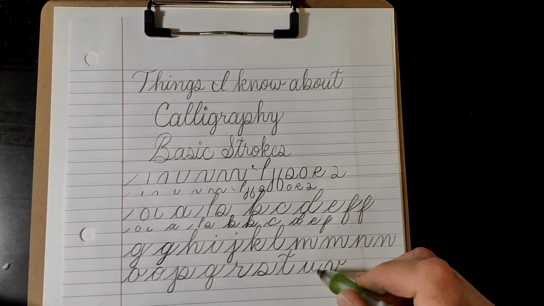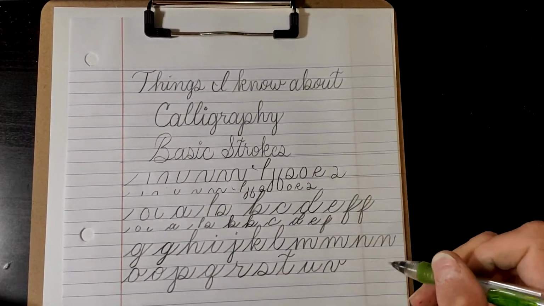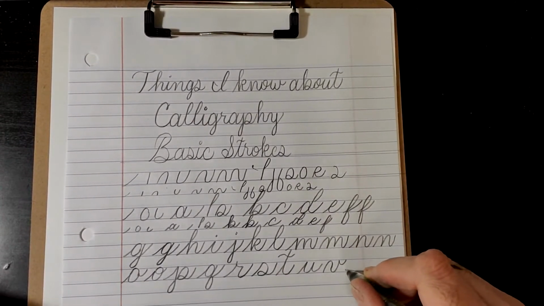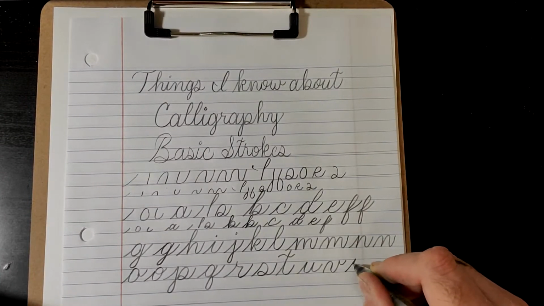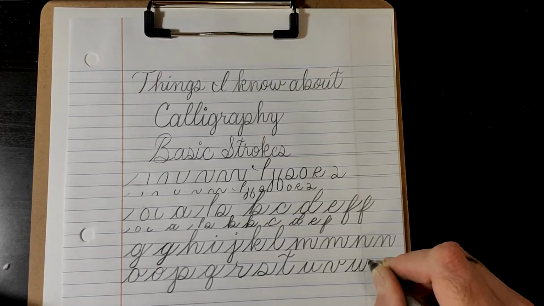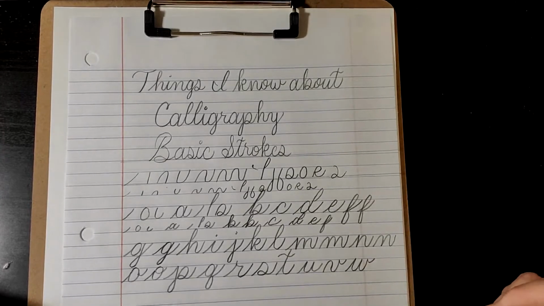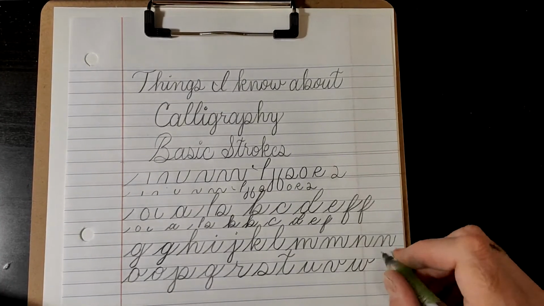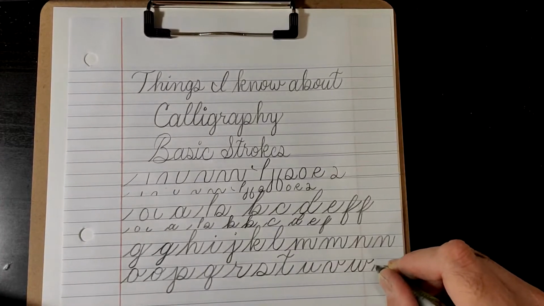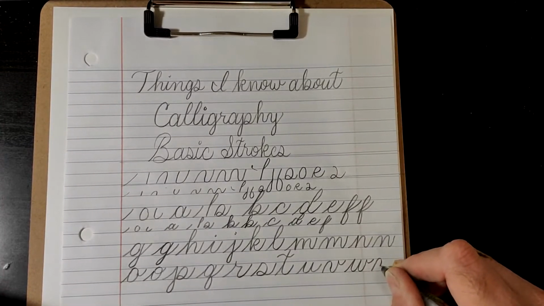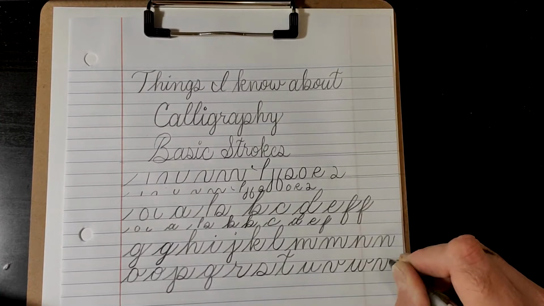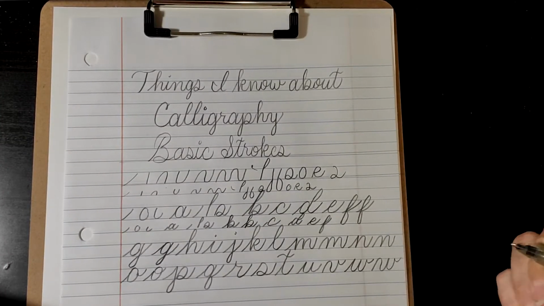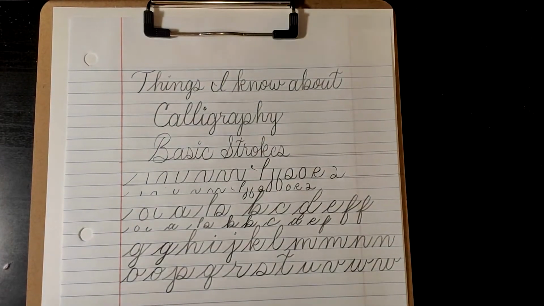W is kind of like a U and a V put together. So it's an entrance stroke, an understroke, an understroke, and a comma dot. Or you can go a compound curve, underturn, comma dot, depending on how you want to do it.